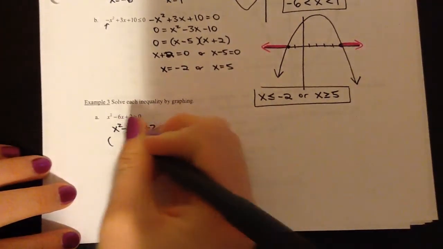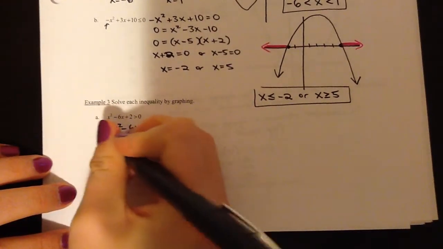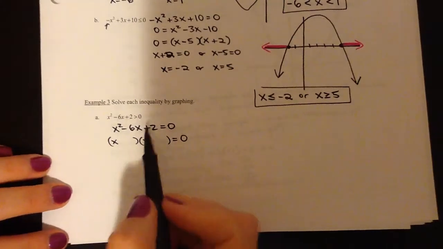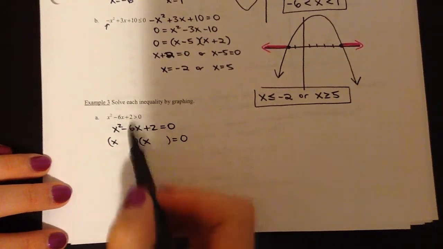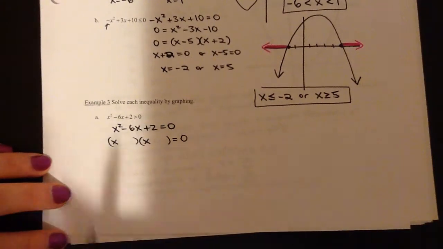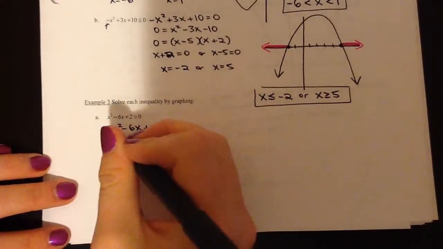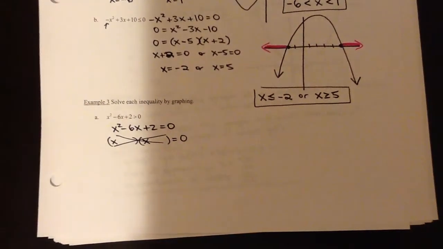Can I try to factor, just like I did up above? x times x gives me my x squared. And I'm looking for something that multiplies to a positive 2 and adds to a negative 6. The only things that multiply to 2 are 1 and 2, and there's no way to make that add to a negative 6. So this does not factor. What we will quickly learn is if you can't factor something, we can do the quadratic formula.